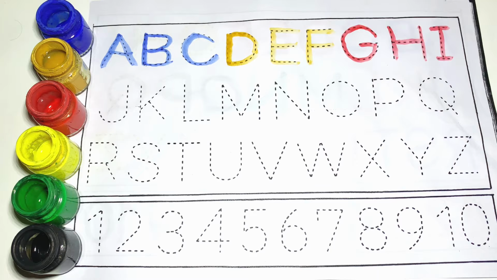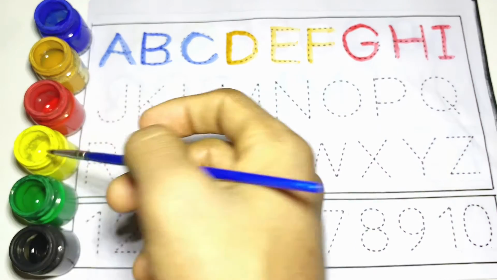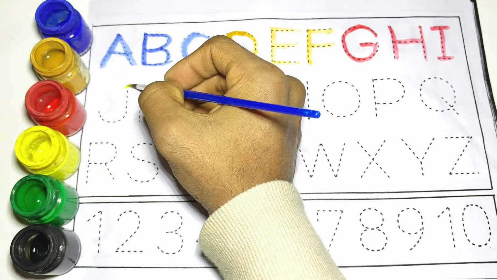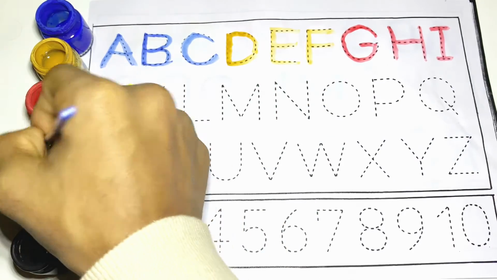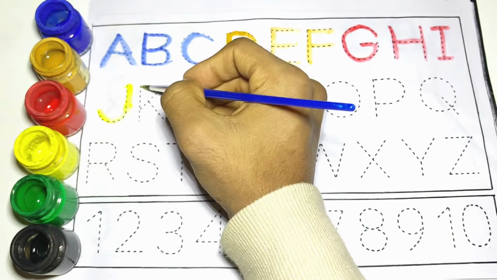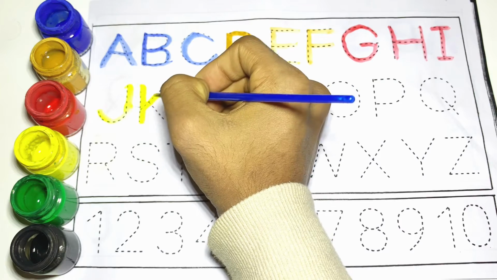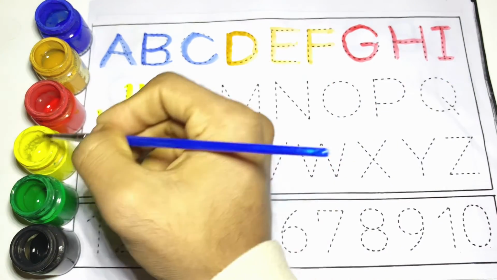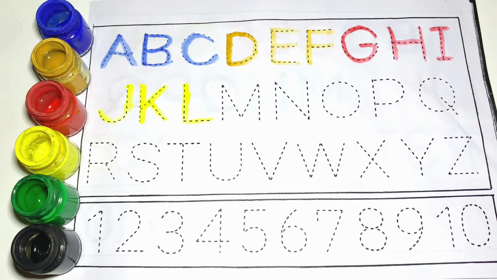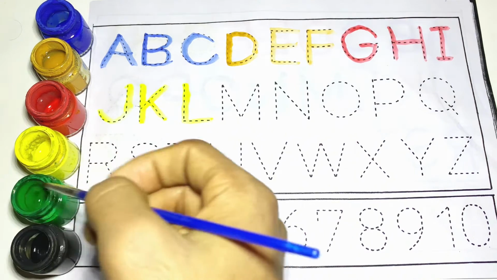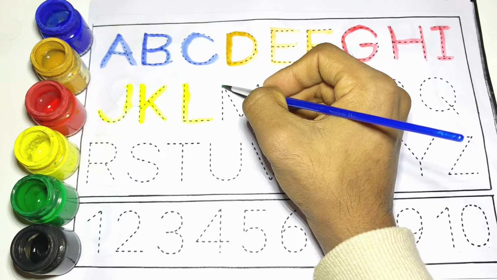Kids, now draw J. J for joker, J for jackfruit, and use yellow color. Kids, again use yellow color and draw K. K for kite, K for king. L. L for lion. Kids, now draw M. M for moon, M for monkey, and use green color.